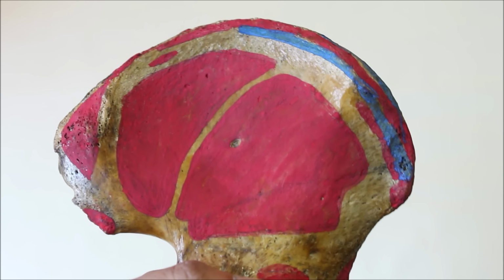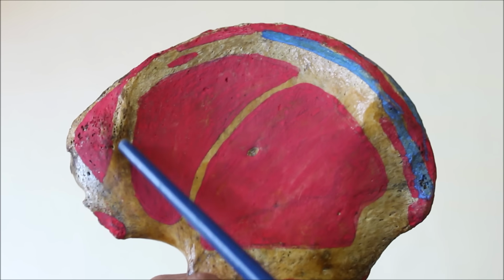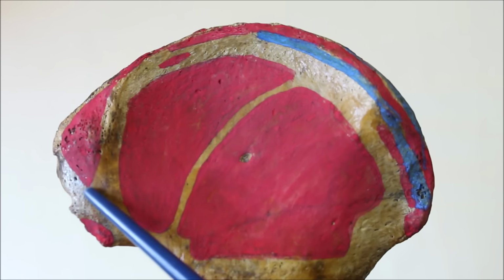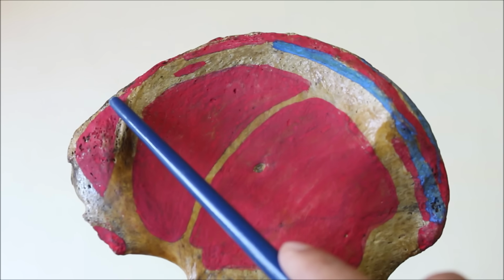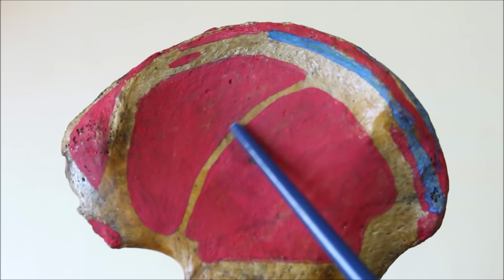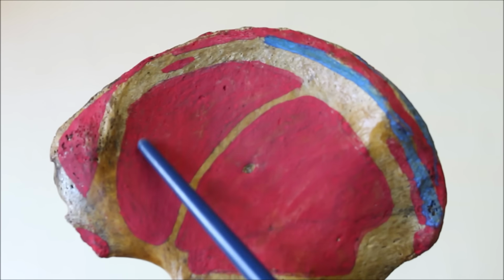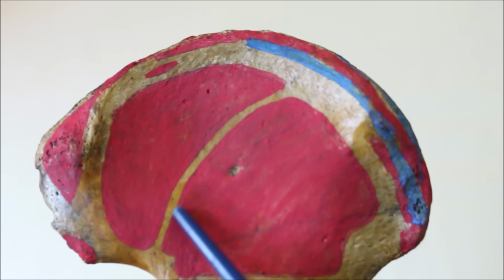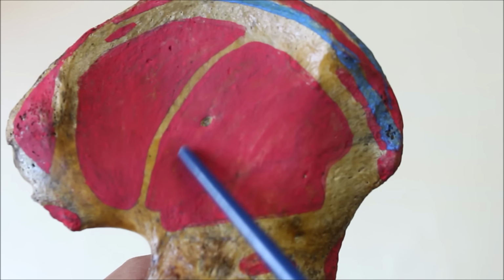Now moving on to the attachments on the gluteal surface of the ilium, the area behind the posterior gluteal line gives origin to the gluteus maximus muscle, as you can see here. This is the posterior gluteal line and this is the gluteus maximus muscle. The area between the posterior gluteal line and the anterior gluteal line gives origin to the gluteus medius muscle, this one. The area between the anterior gluteal line and the inferior gluteal line gives origin to the gluteus minimus muscle, this one.